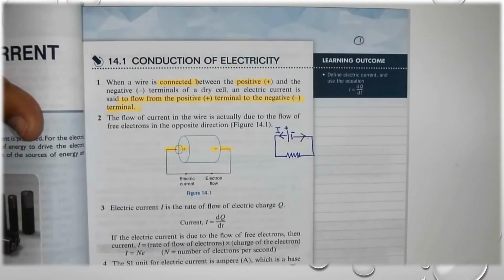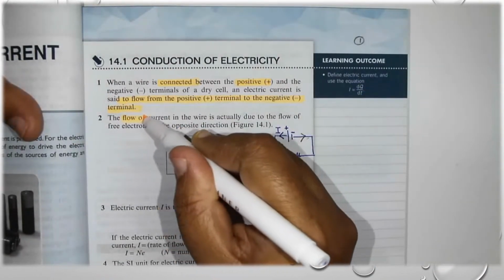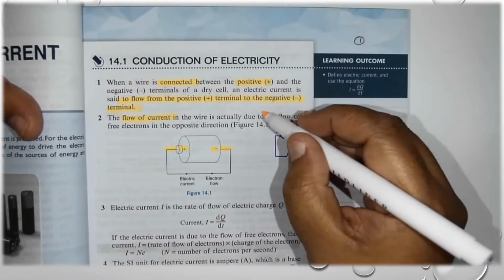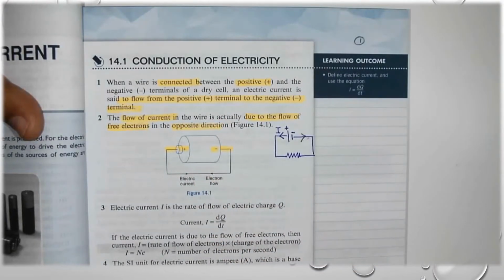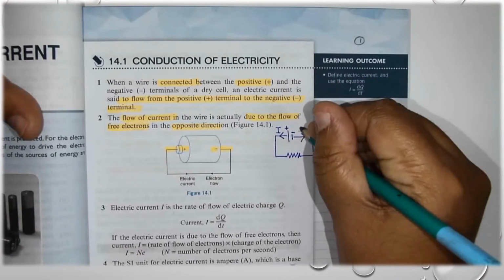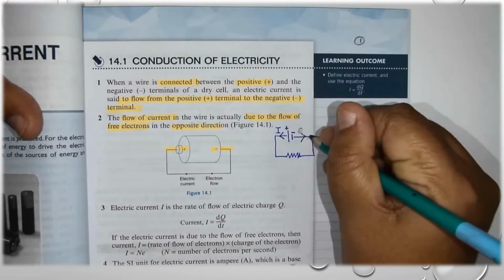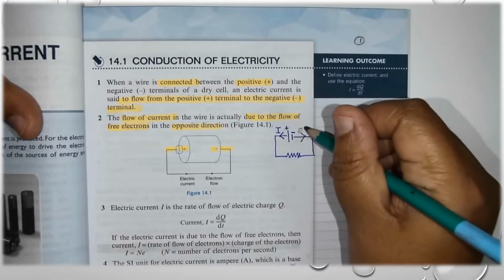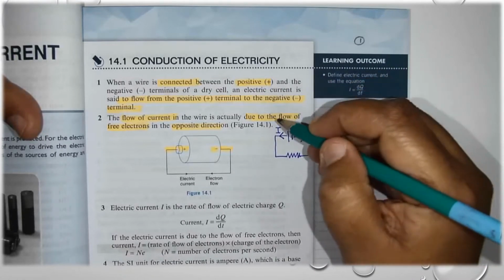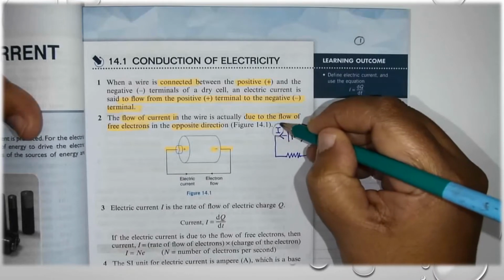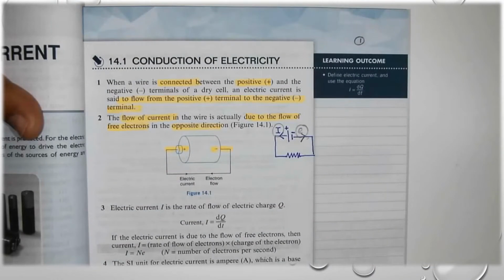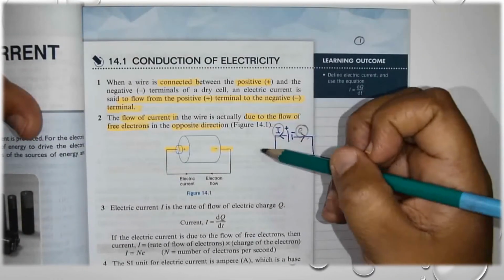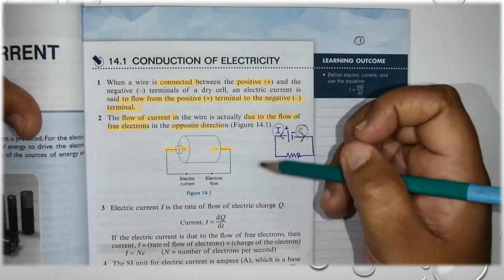The flow of current in the wire is actually due to the flow of free electrons in the opposite direction. So when it is connected, the free electrons flow from this direction to this direction. Due to the flow of electrons, it will create the flow of current. So current will flow in the opposite direction to the flow of electrons. That's what they're trying to say in these two points.